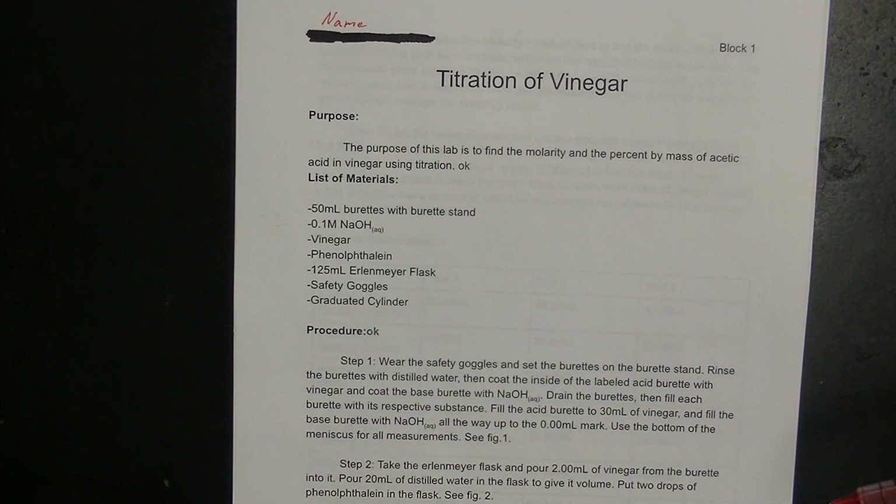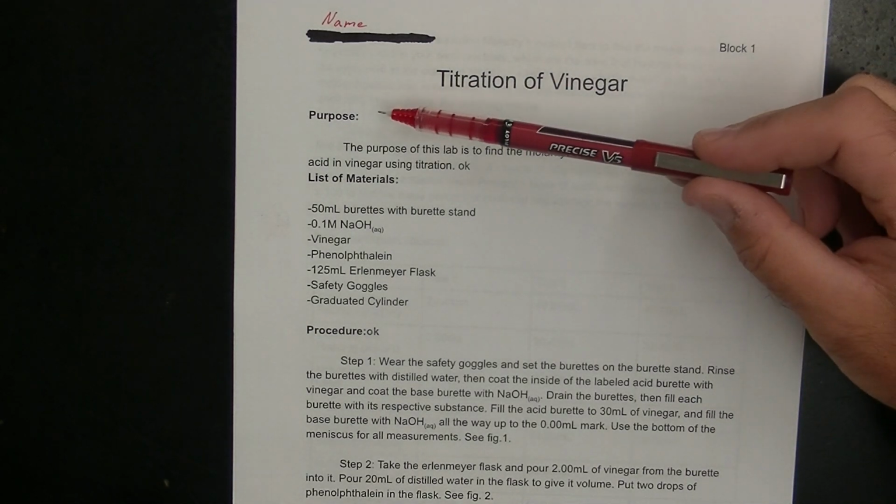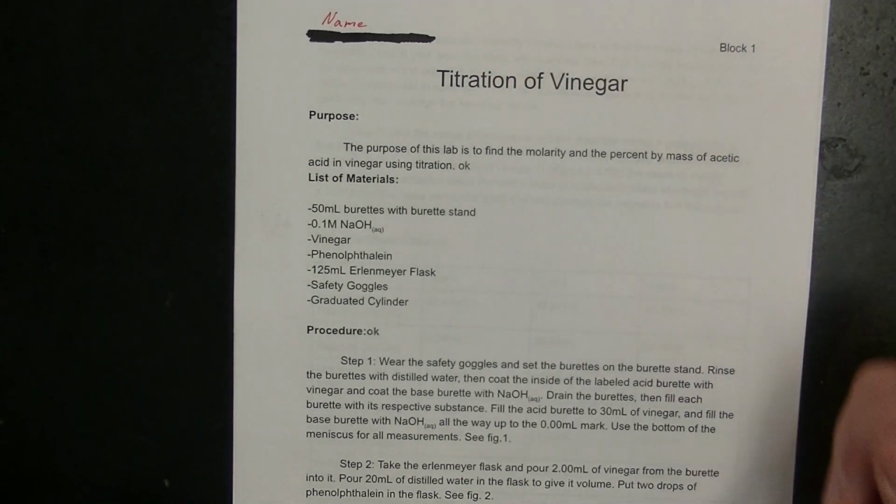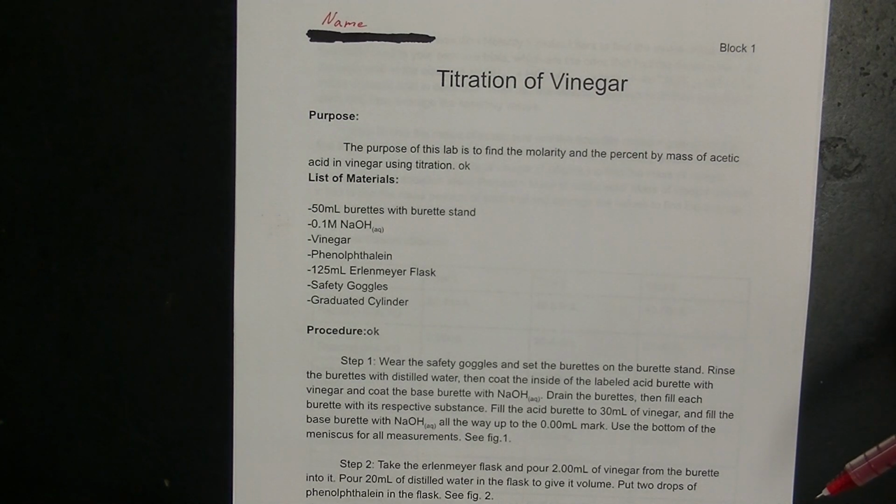Now when we actually get into the lab write-up, the very first thing you're going to write is a purpose statement. A purpose statement is just a very specific sentence or two telling us exactly what we did in this lab. For example, this lab was a titration of vinegar, and this person wrote, the purpose of this lab is to find the molarity and the percent by mass of acetic acid in vinegar using titration. That's a perfect purpose statement. It's just telling me exactly why we did the lab. It should be no longer than 2 sentences.